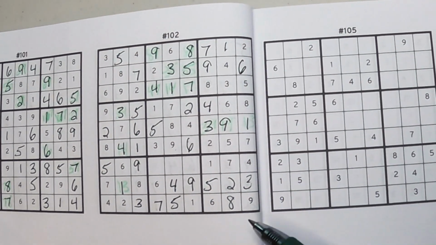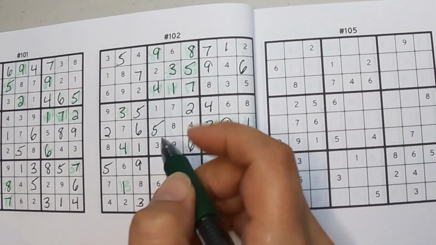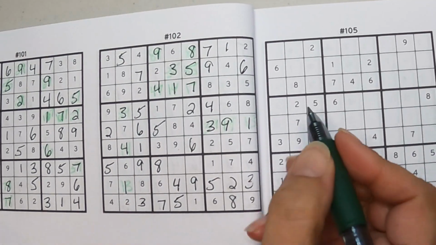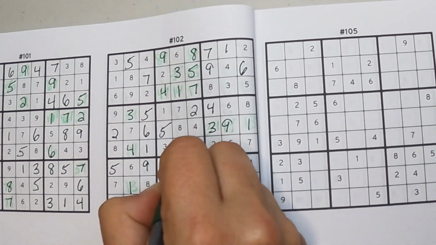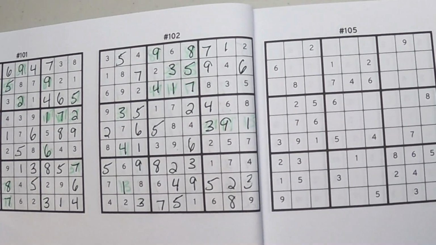And for this box now, we're missing 2, 3, and 8. We've got 2 and 3 here, so this is our 8. 3 here, so 2 and 3. And there we have it for today's puzzle.